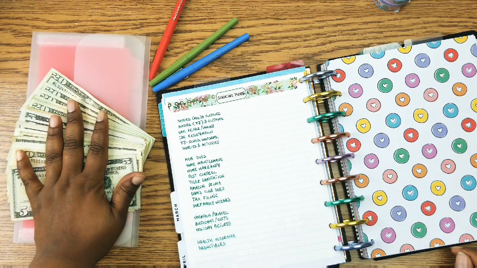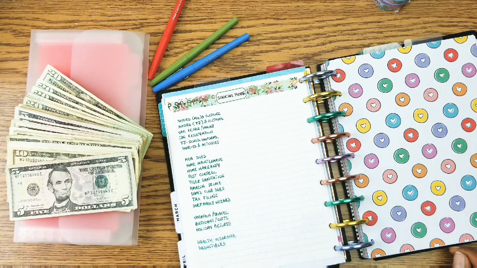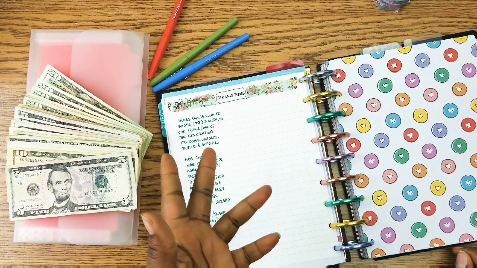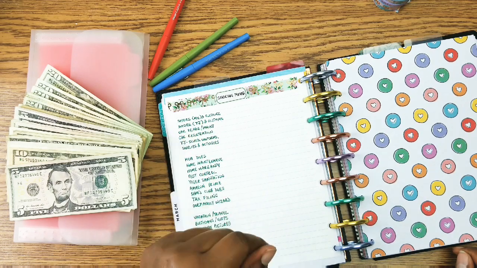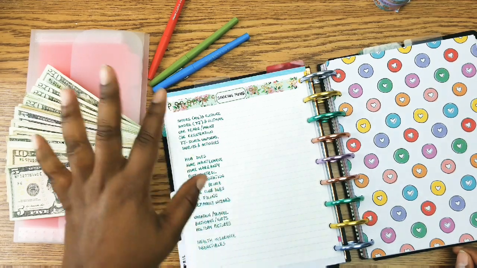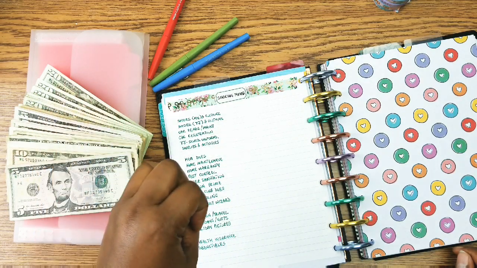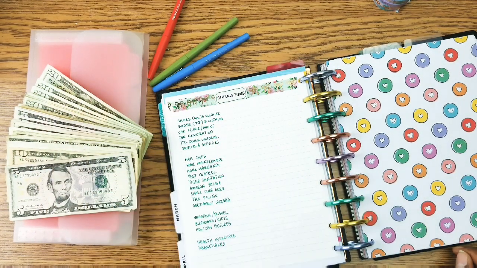You can see a load of cash here. It's because I want to try cash envelopes this month. So, if you're interested in seeing how I set up my bills, sinking funds, and cash envelopes, stay tuned.